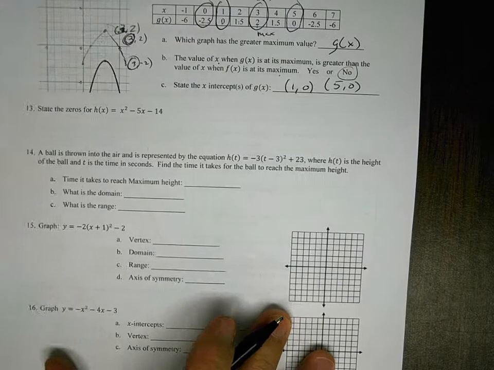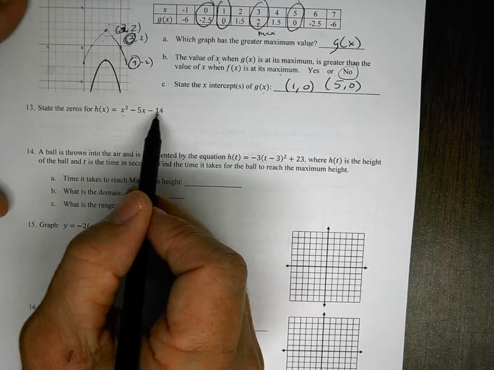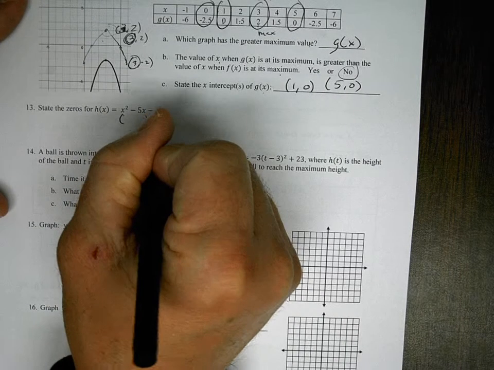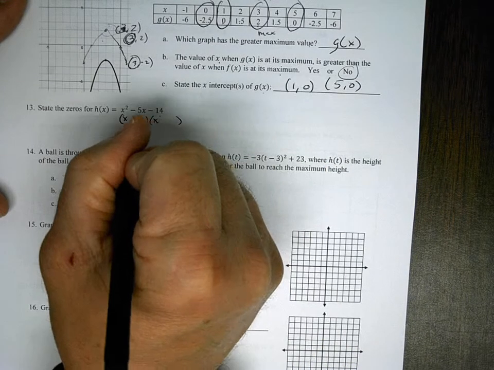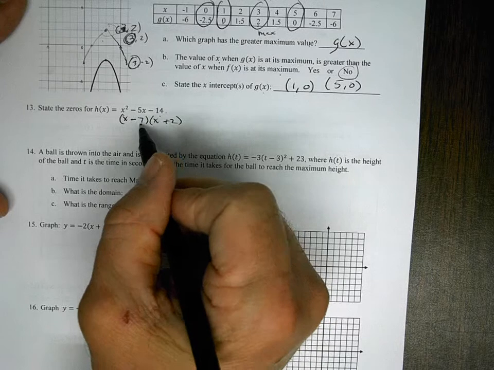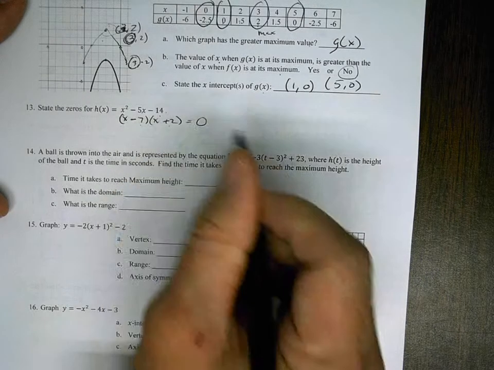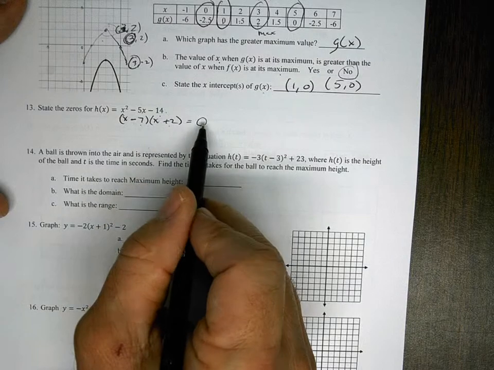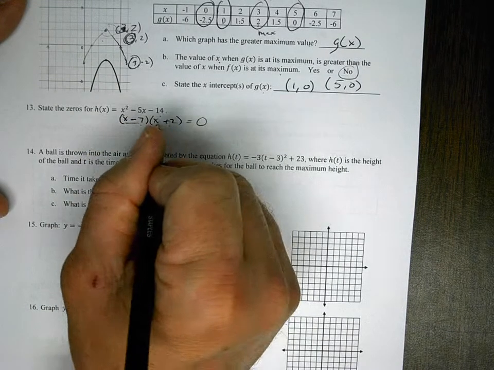State the zeros of h of x equals x squared minus 5x minus 14. Well, first we have to factor it. We get x times x is x squared, and negative 7 times positive 2 is negative 14. Negative 7 plus 2 is negative 5. So if we want the zeros or the x-intercepts, we plug in 0 for y. That means this has to be 0 or this has to be 0.